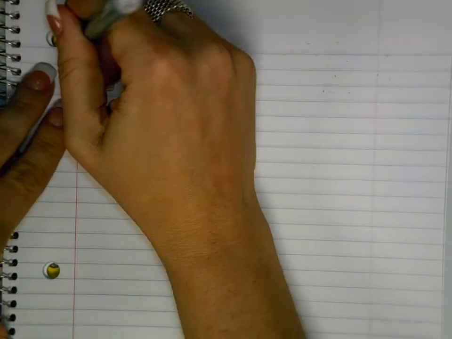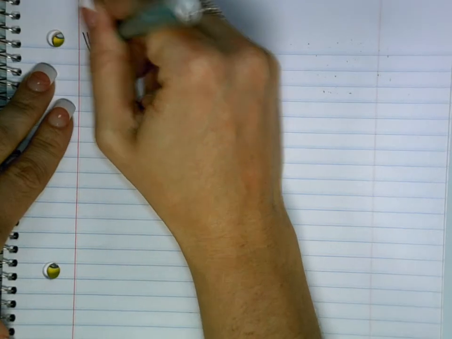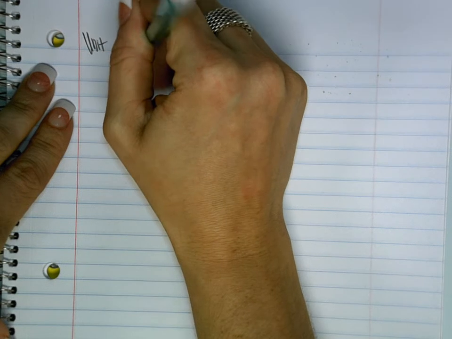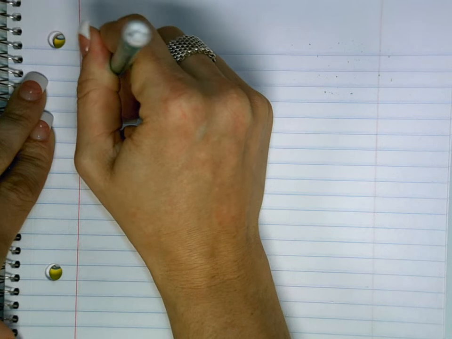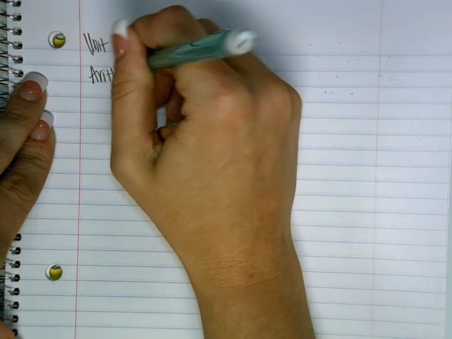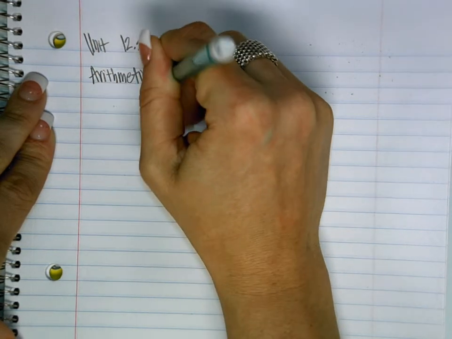Okay, so we're going to start on Unit 12.2 today, and we're just going to do part of it. We're going to do 12.2a, and these are all going to deal with arithmetic sequences. Arithmetic sequence.